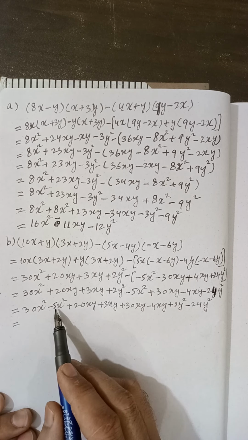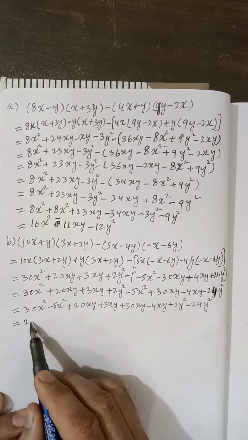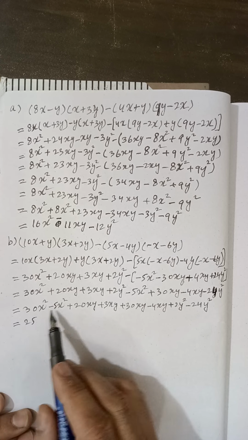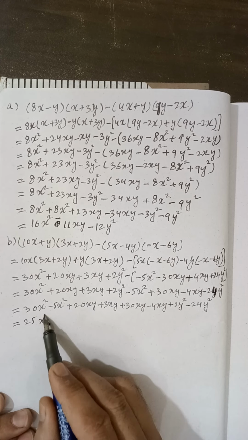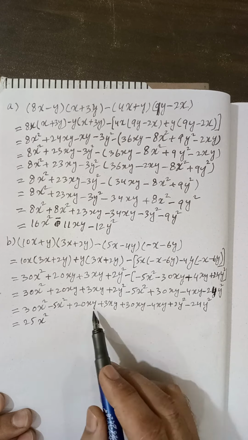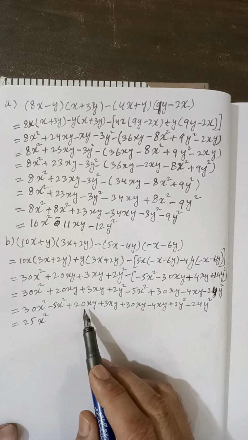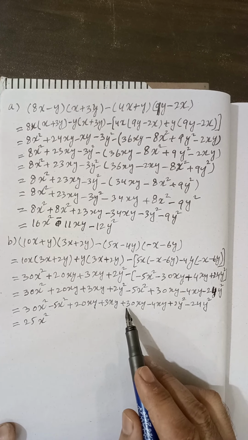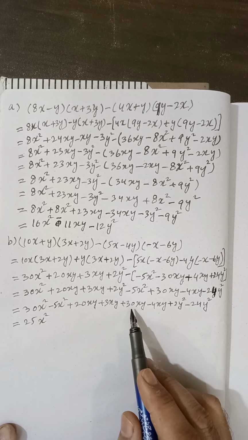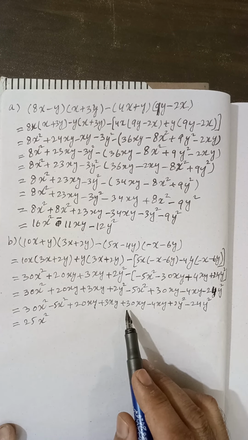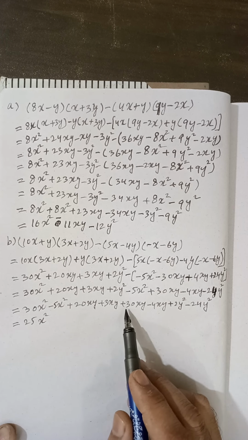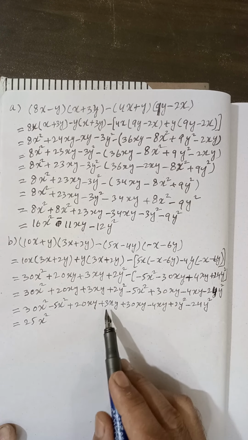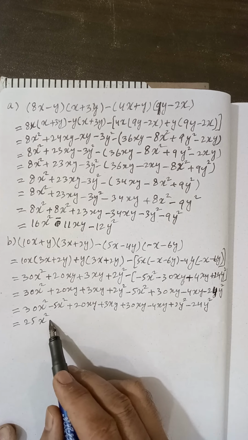Now from 30 you can remove 5, the answer is 25, because one is plus and one is minus, so you will subtract, and from here you can see that it carries plus sign, it carries plus sign, it carries plus sign, so we will add these which carry plus sign, write them by adding 30 plus 20 is 50, 50 plus 3 is 53.